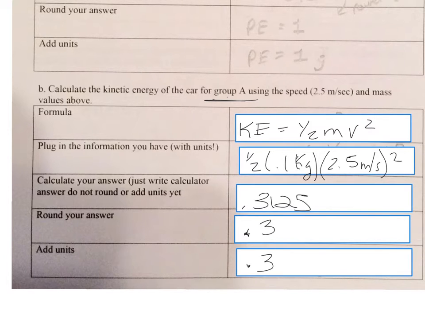So the potential energy started as 1, but we only have 0.3 joules of energy by the time this car gets to the bottom of the hill. So a lot of energy was dissipated or lost as that car came down the track. Okay, let's do this for the other car.